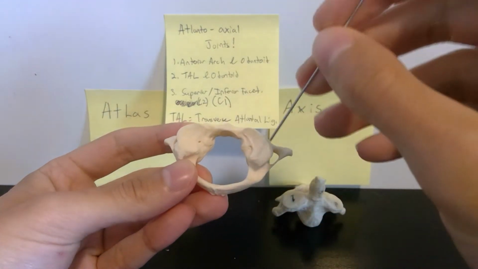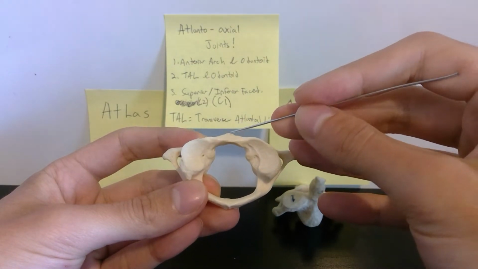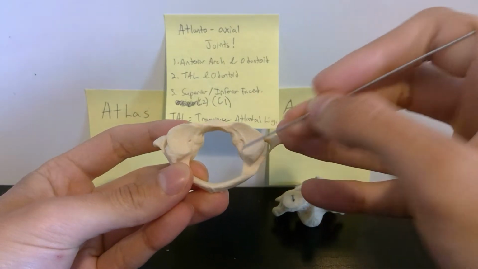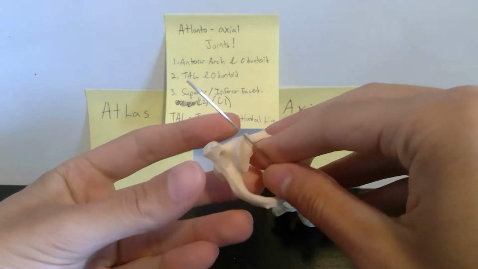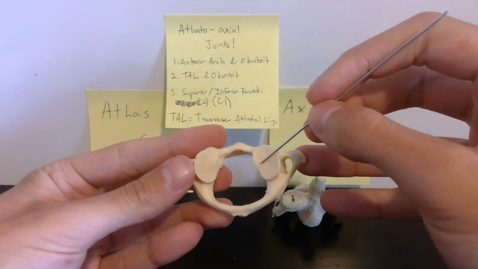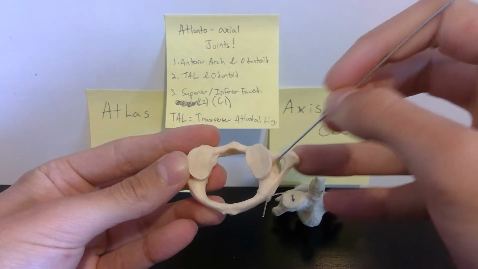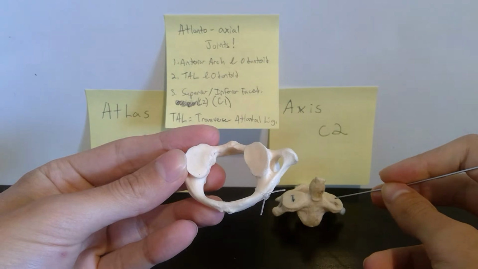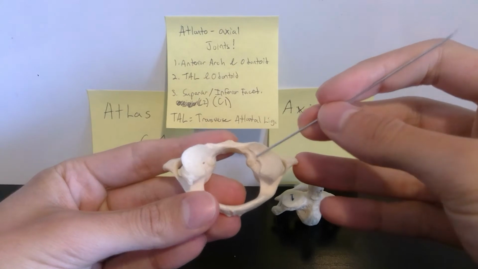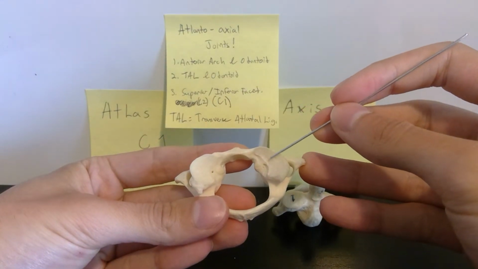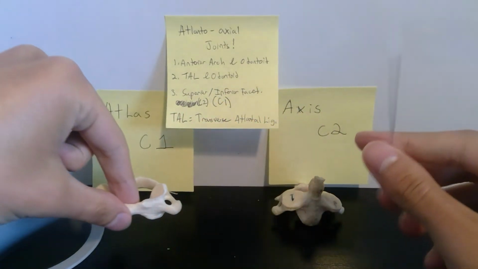Okay, so just a quick recap: superior facet, anterior arc and tubercle, posterior arc and tubercle, transverse process, transverse foramen, and on the inferior side, we have the inferior articular facets. The inferior articular facets are going to articulate with axis, right there. And the superior facets are actually going to articulate with the occipital condyles, and that's going to form the atlanto-occipital joint, which makes sense.